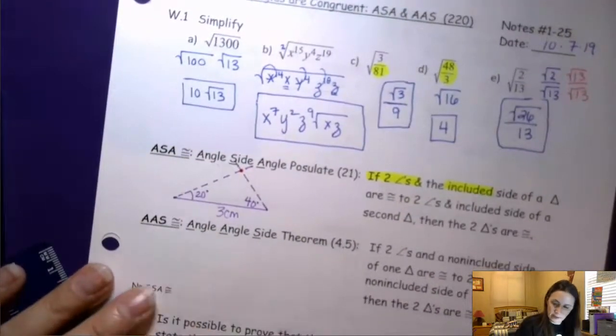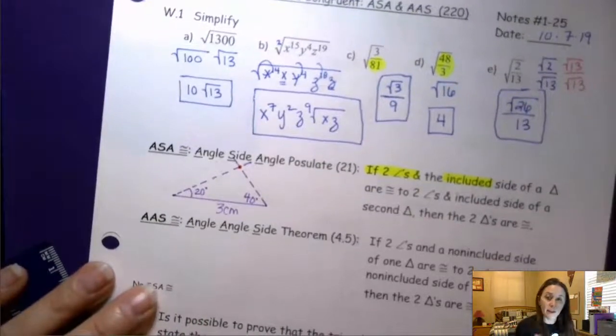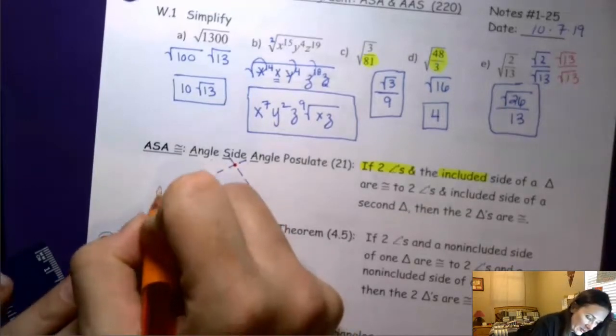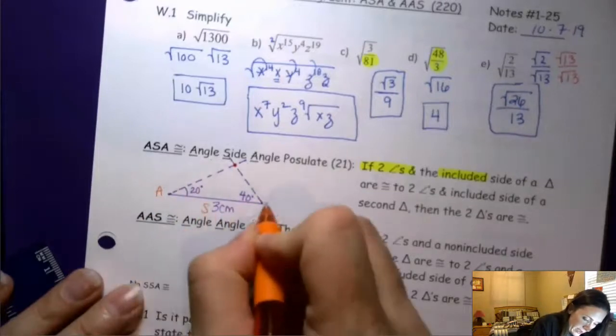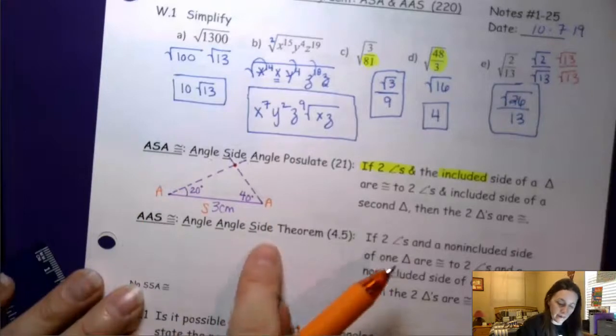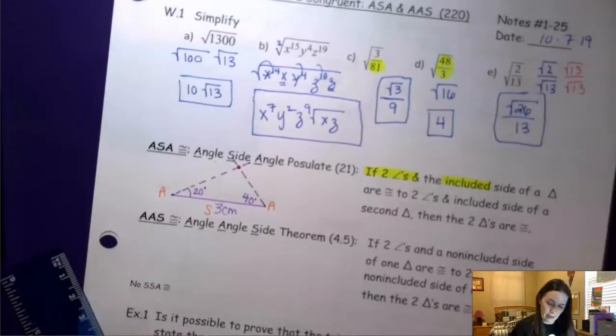So if you have angle, side, angle, another thing I do is I put the letters on there to help me see the pattern, because it is tricky, and there's 5 different combinations of letters we can have. It's really easy to mix them up. You have to make sure angle, side, angle, it's in order, and it's the included side. So you got to kind of be careful about that.